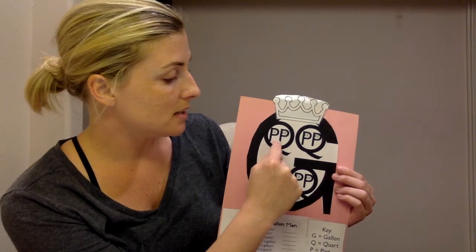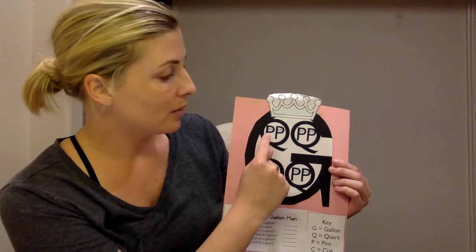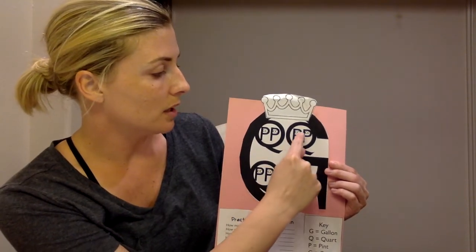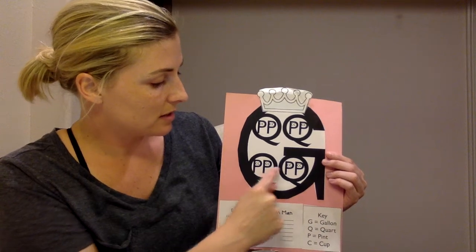Now you might have another question that says, how many pints are in a gallon? So you're going to be looking for how many P's you see inside of the G for gallon. How many pints are in a gallon? So let's count how many P's we see inside the gallon. 1, 2, 3, 4, 5, 6, 7, 8. So the answer to the question, how many pints are in a gallon? There are 8 pints in a gallon.